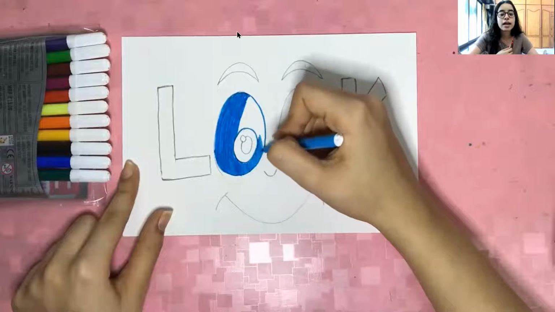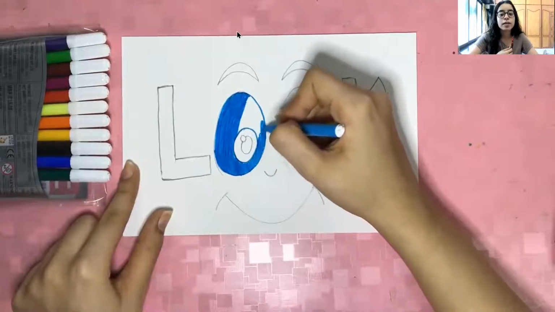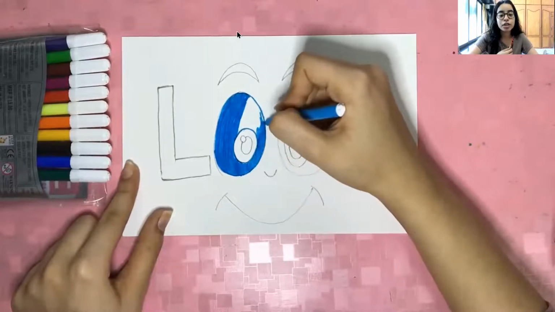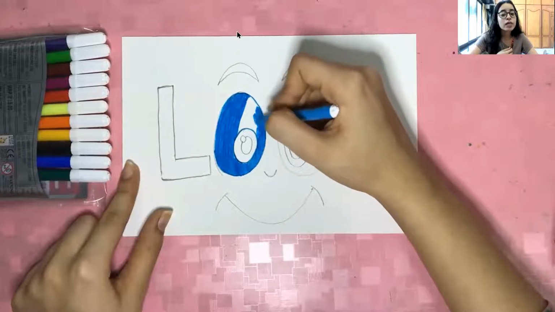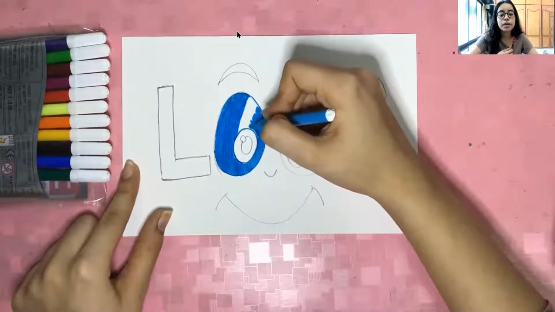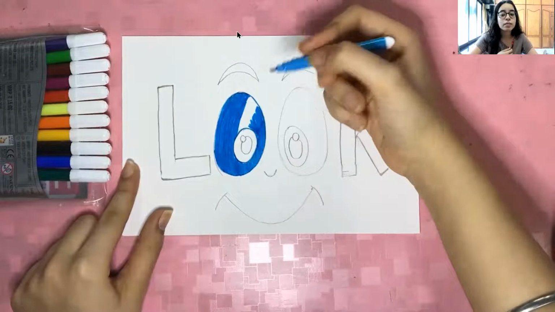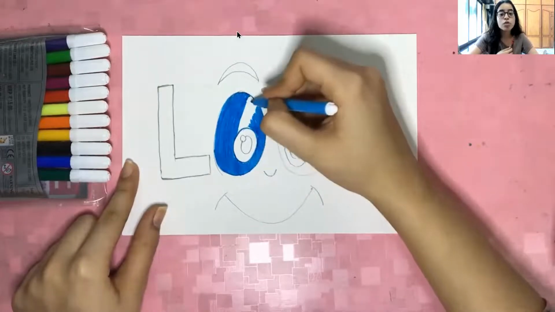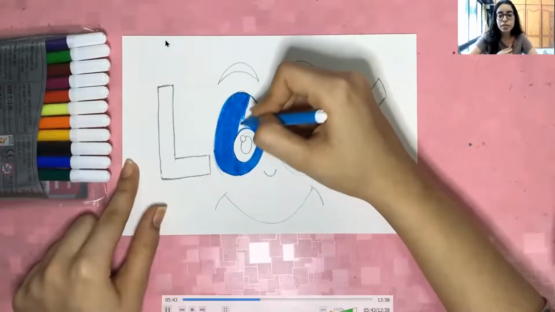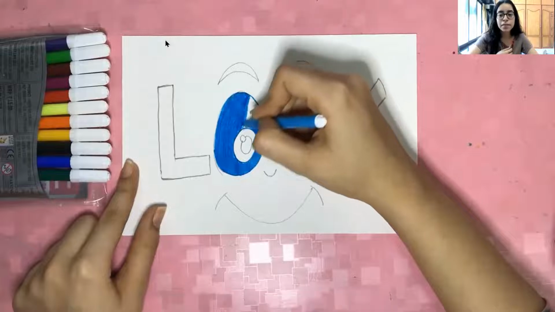I'm just adding color to the first one here, and I'm going ahead with a light blue shade. You can carry out the same procedure with paints, color pencils, whatever you're using. Don't worry if you don't have the exact materials, that's totally fine.